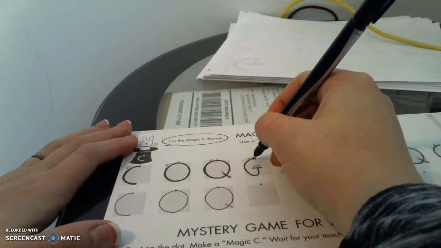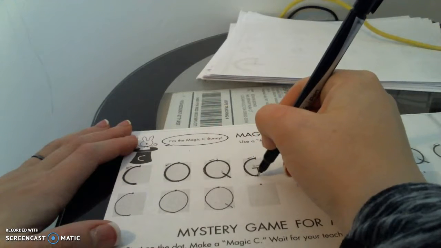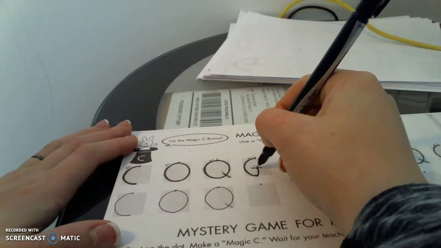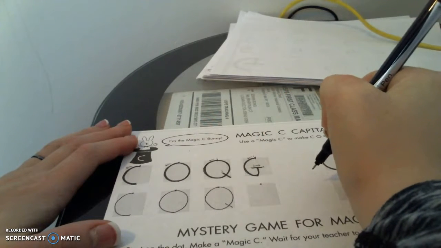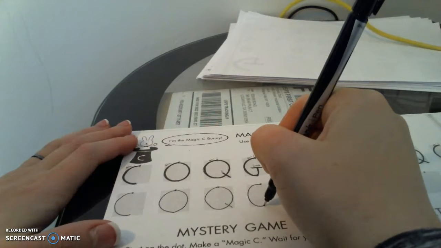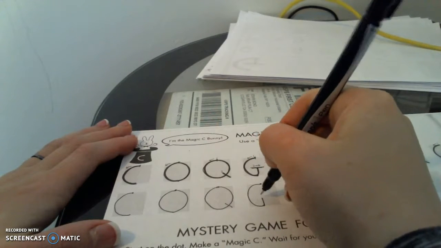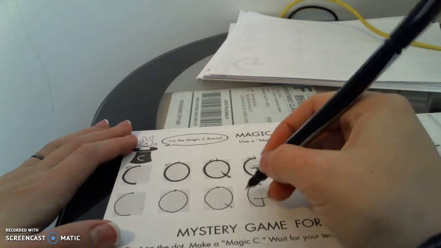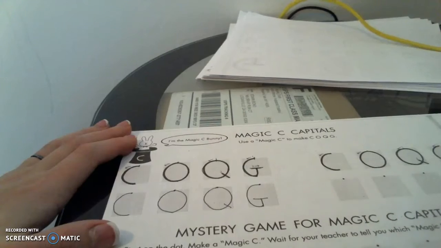And our G, make a big curve, stop, make a little line up, and then a little line across on the top. A big curve, line up, and then a little cross on the top. It's kind of like a T that sits at the bottom of a C.